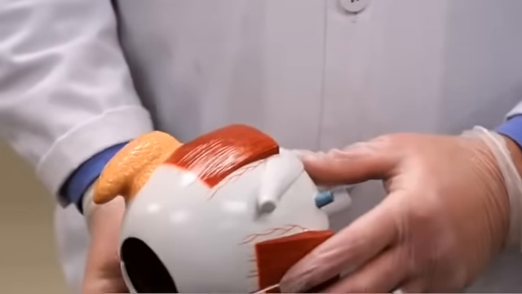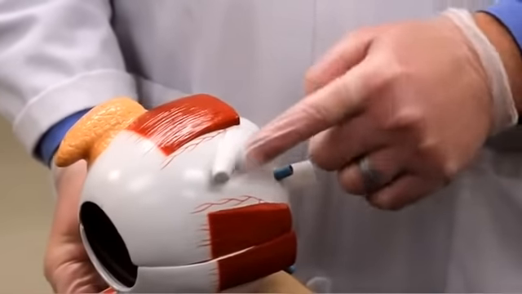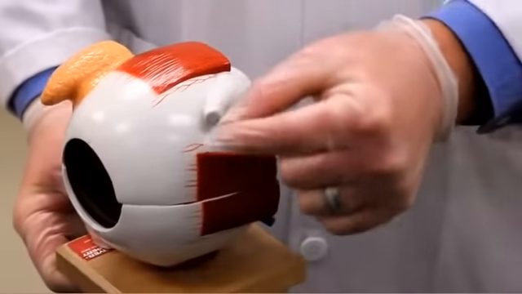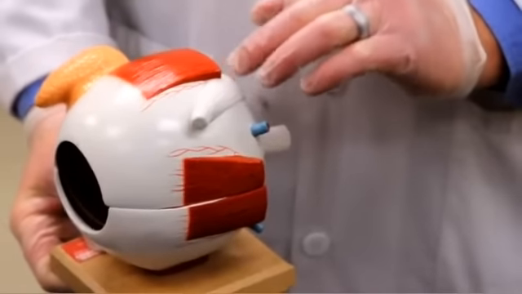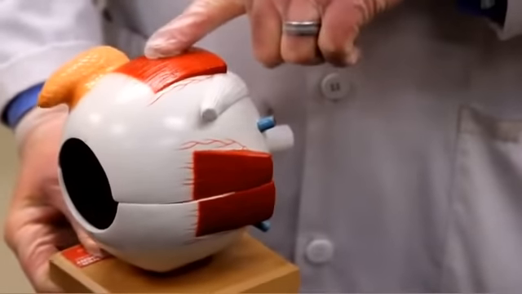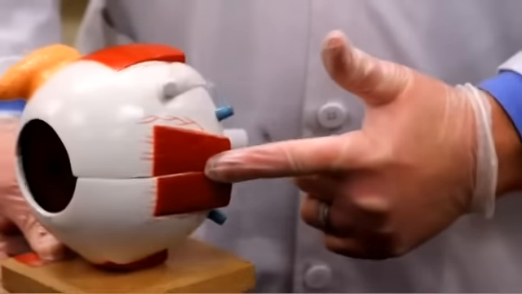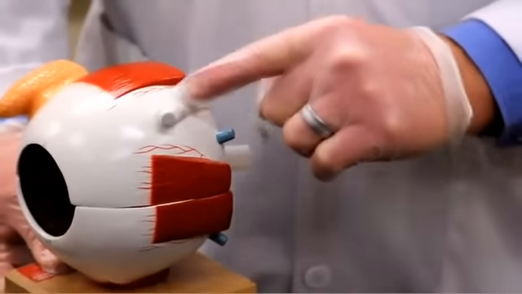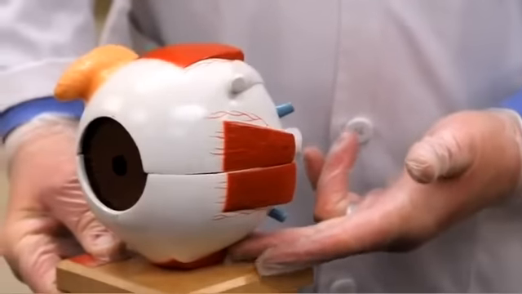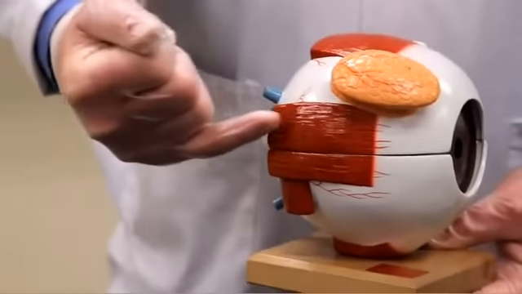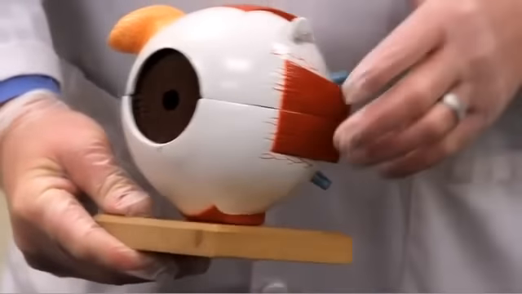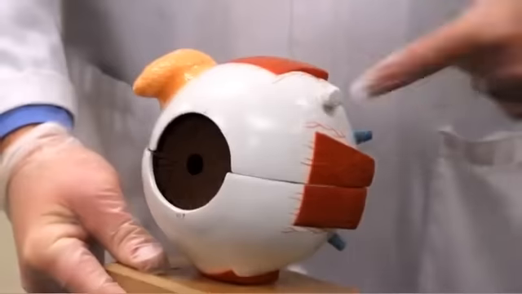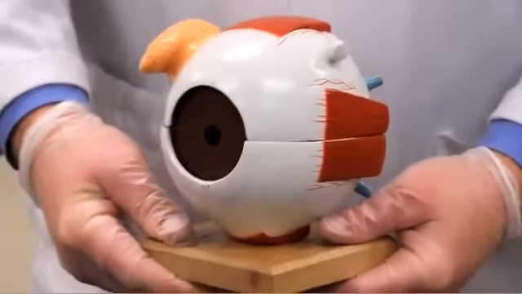Notice here on the top we have the attachment of the superior oblique that would come in medially, attach to the bridge of the nose, and then move in and attach to the top of the eye. Here is the superior rectus, the medial rectus on the same side as the superior oblique, the inferior rectus below, and the lateral rectus on the outside. We'd also have on the underside of the eye the inferior rectus more visible, but they're both coming in from medial to lateral.